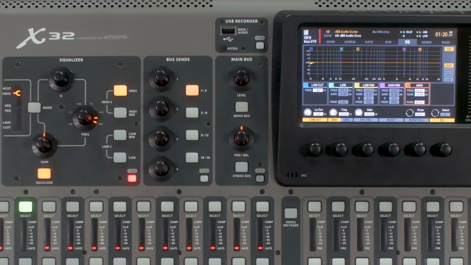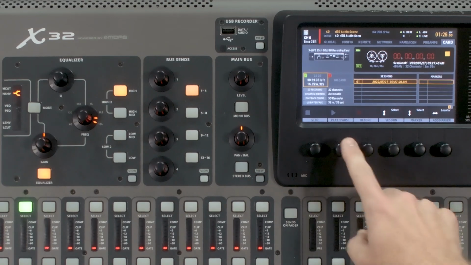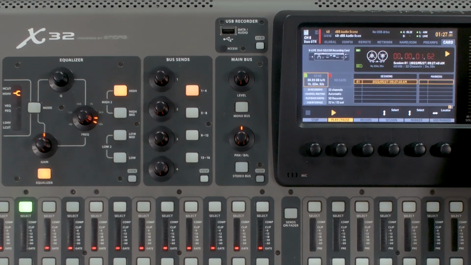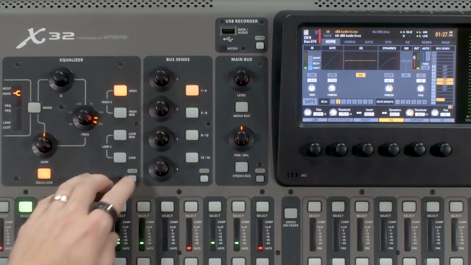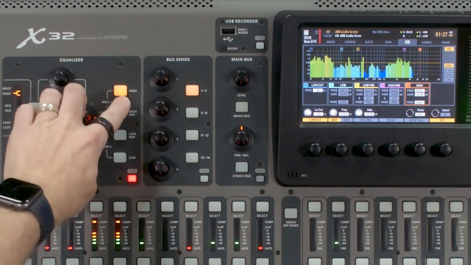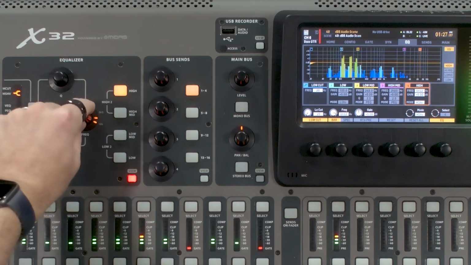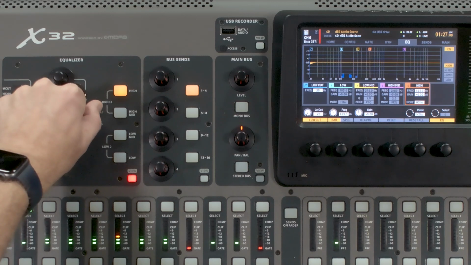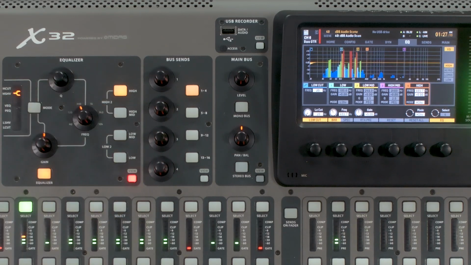I'm going to do this on the bass guitar. So I'm going to go ahead and pull up our bass guitar and play some audio into here. I'm going to grab my high frequency, and I'm going to bring this all the way down to use this as a good example. Now, if I was wanting to make this bass guitar sound more bassy, if I was using subtractive EQ, I would subtract the high end out of this channel.